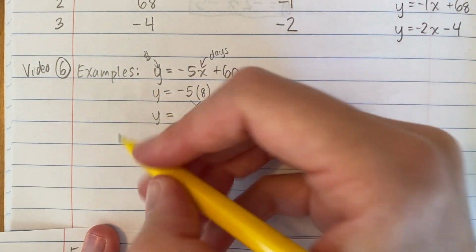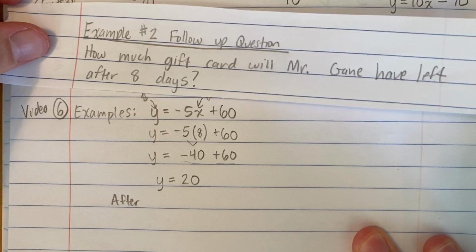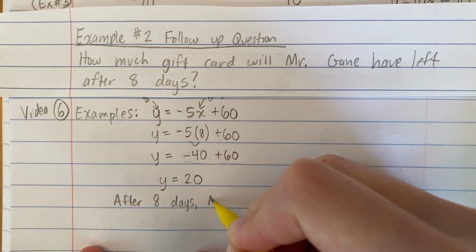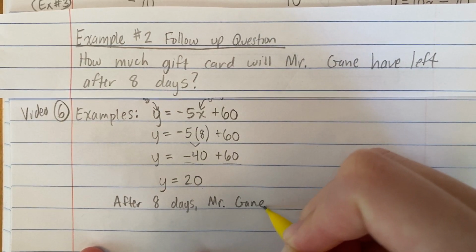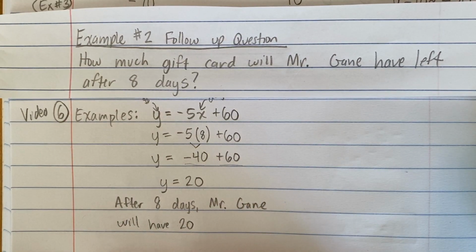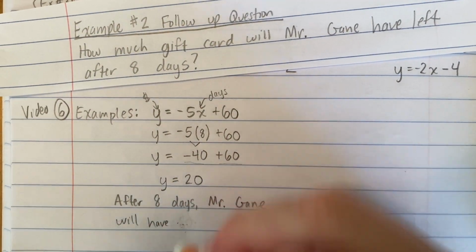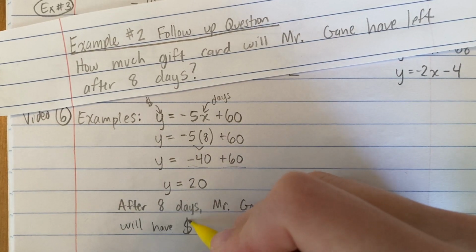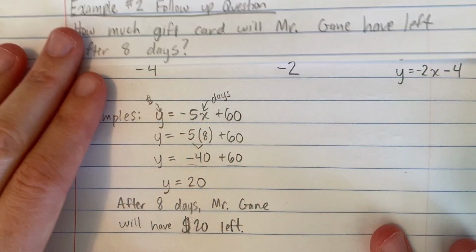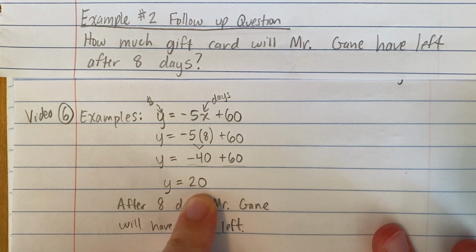So what's going to happen after 8 days? We're going to write a sentence here, answering the question: how much gift card will Mr. Green have left after 8 days? After 8 days, Mr. Green will have 20 what? Well, y was the amount of money on his card, so let's use the dollar sign here. We'll have $20 left. Notice what I did. I was asked about after 8 days, so I plugged in 8, and then I just did the math.